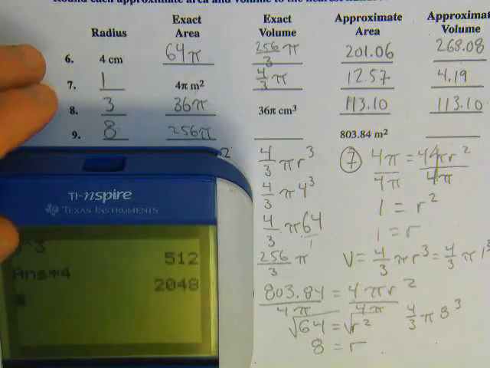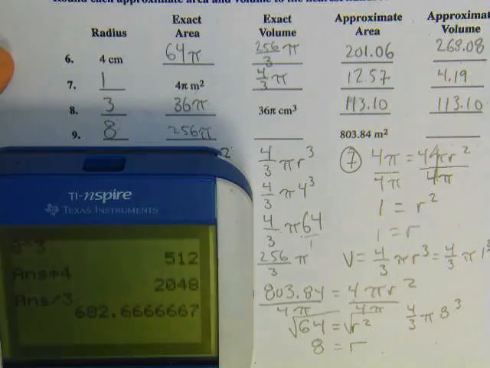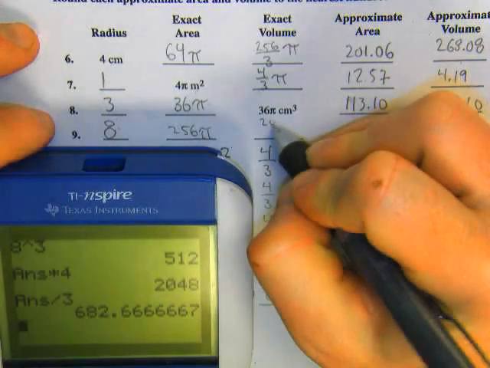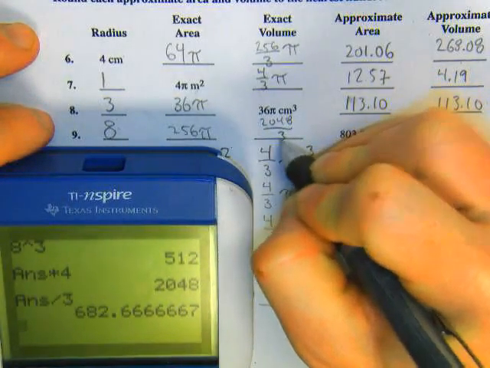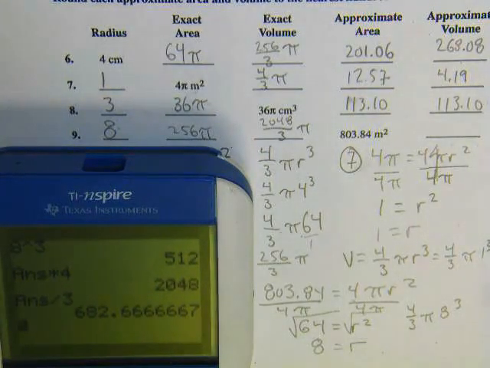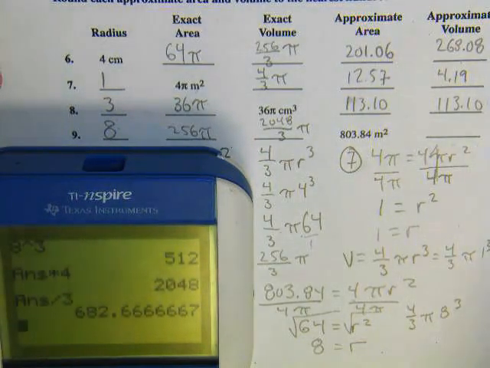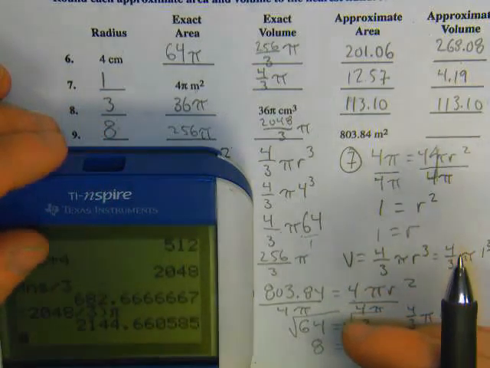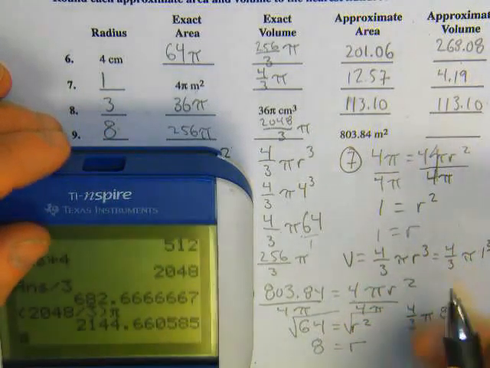And then I'll see if 3 goes into that. It doesn't evenly. So I'm going to leave it as 2048 over 3. Throw the pi on there, and then that would be my approximate answer. And I'll just use 2048 divided by 3 times pi. 2144.66.